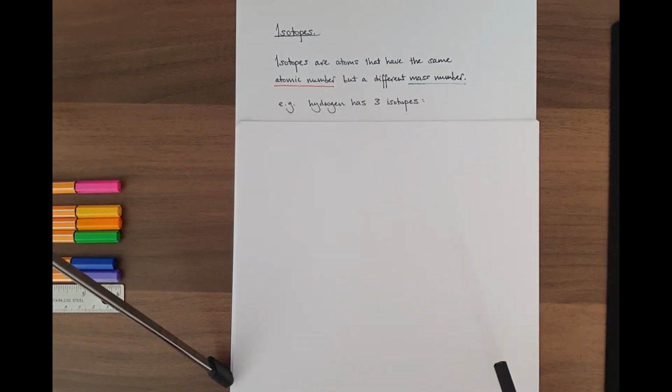So, for example, hydrogen has 3 isotopes. There are 3 types of hydrogen that can exist that have the same atomic number but a different mass number. We have protium, deuterium and tritium. Those are the names. But more useful to us to actually understand why they're different and what is different about each one would be to look at the nuclide notation. Because again, that tells us all of the important information as a chemist that I'm looking for. I want to know the symbol, I want to know the atomic number, I want to know the mass number.